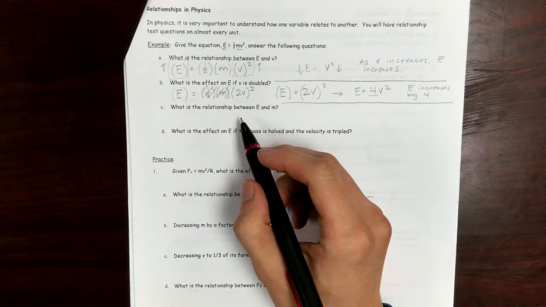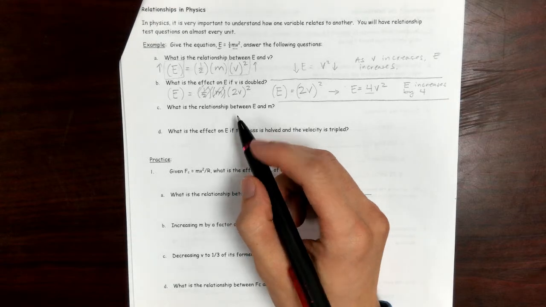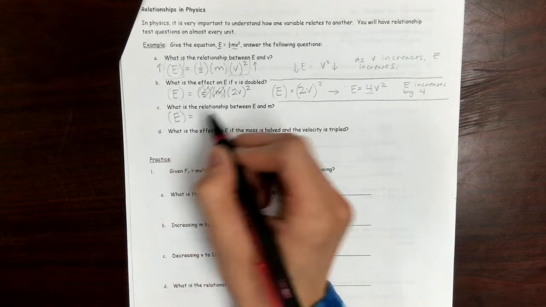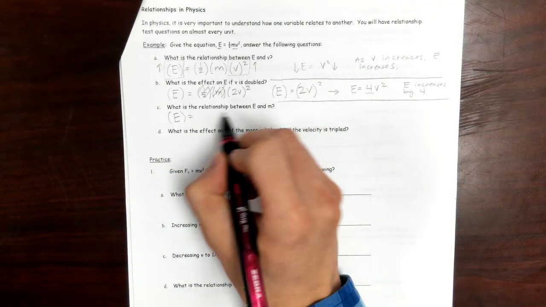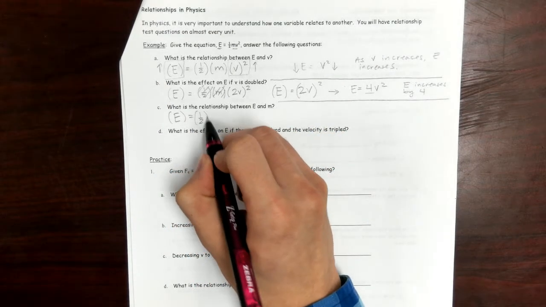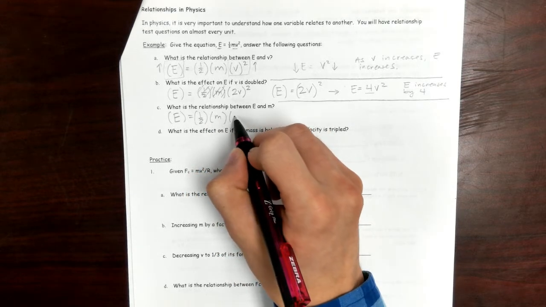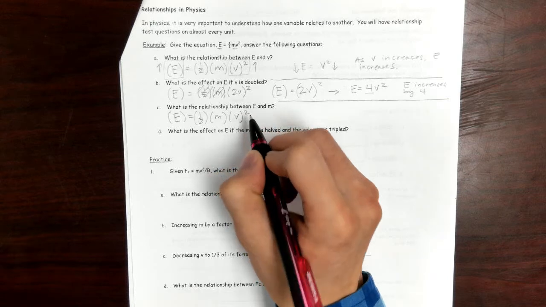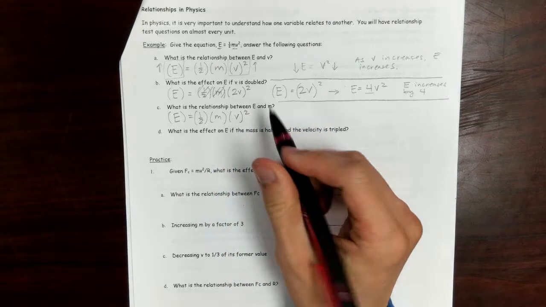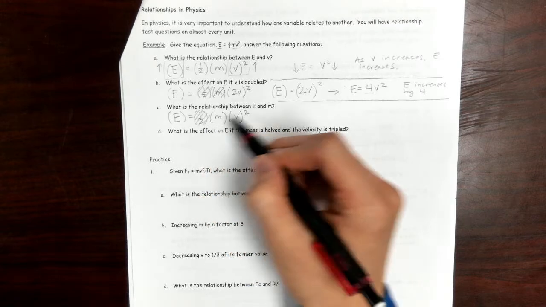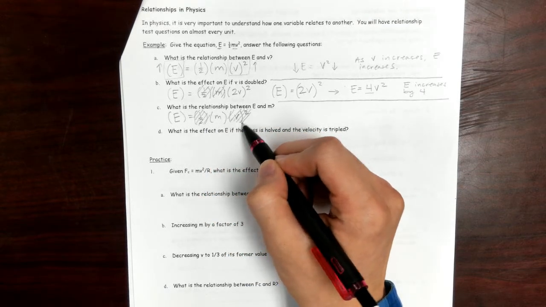So now let's jump over to M. So E is equal to 1/2 M, and then we're going to put V squared because that's the original equation, right? But we're worried about E and M, so let's go ahead and cross off this for now and this.